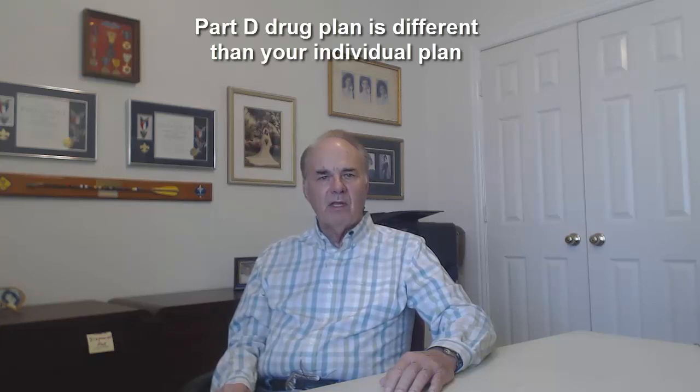Now, the Medicare Part D plan is your drug coverage. Here's a key point. The Part D drug plan is completely different than the drug plan you may have had as an individual or at your workplace. They are two completely different types of plans. Part D plans are required to cover certain types of drugs, but they may choose which drug that it covers. Your drug plans are offered by private insurance companies.